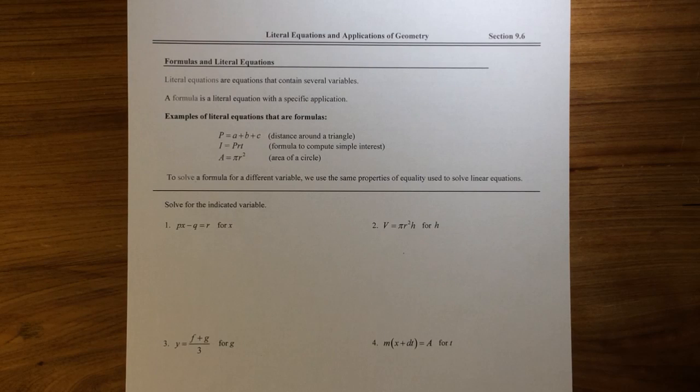Linear equations and applications of geometry. So first up are formulas and literal equations. Literal equations are equations that contain several variables. Again, you can find them a lot in physics, chemistry, some of the social sciences, right?